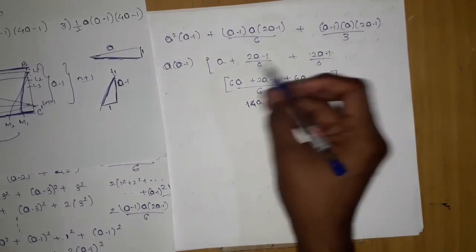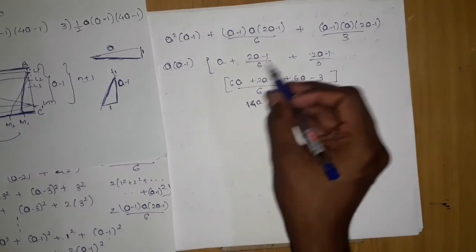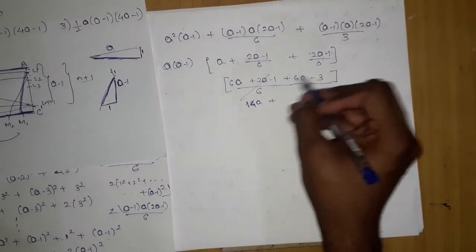We should first calculate this part because it is easier.